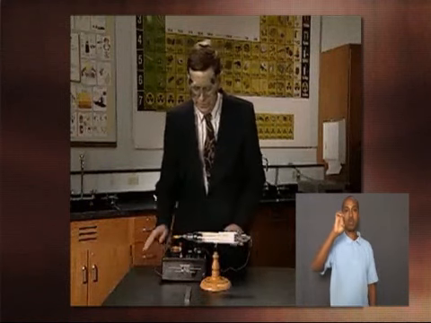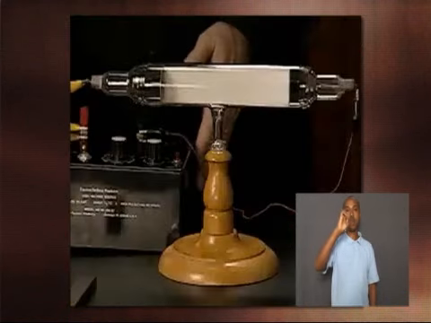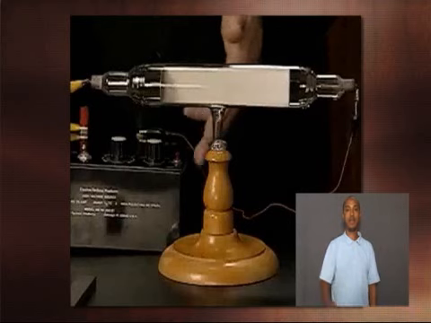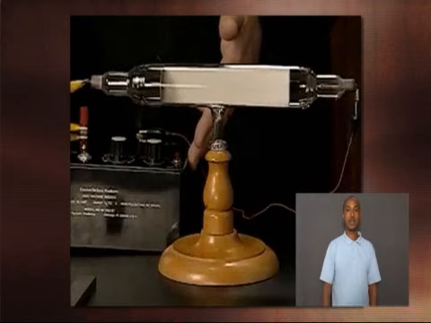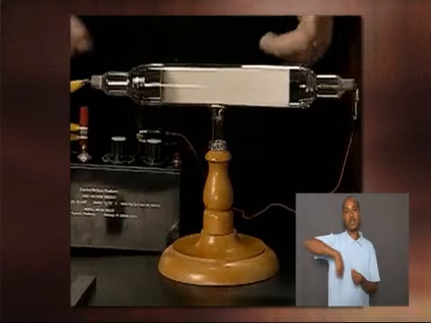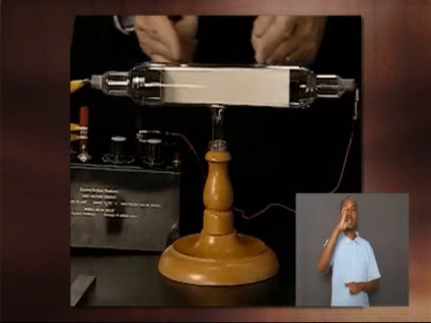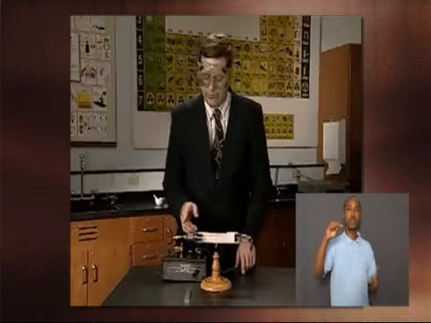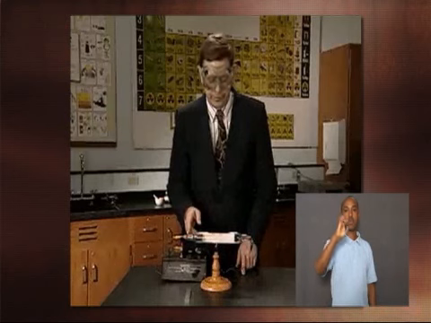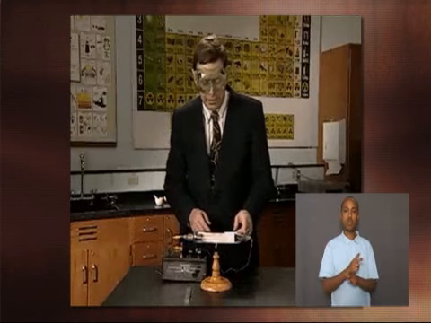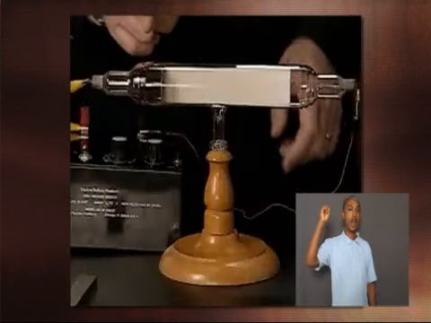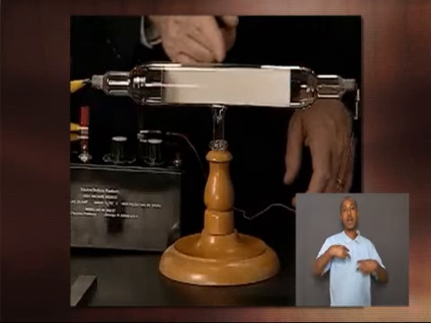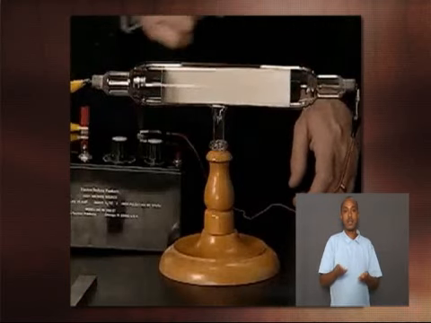When a paddle wheel is placed between the cathode and the anode on the path of the cathode rays, it rotates on its axis from the cathode to the anode. This proves that cathode rays consist of particles that have mass.